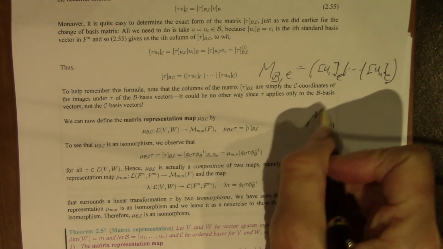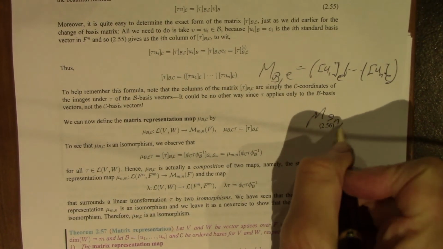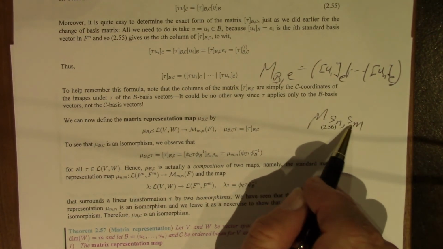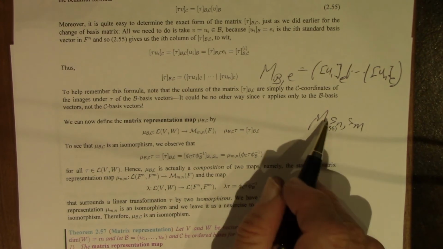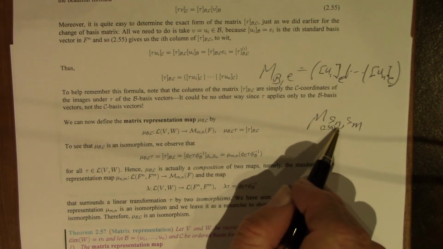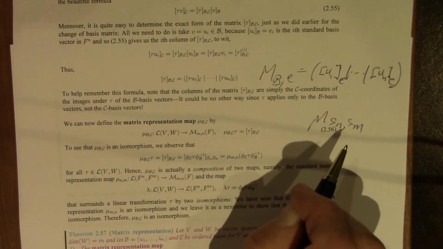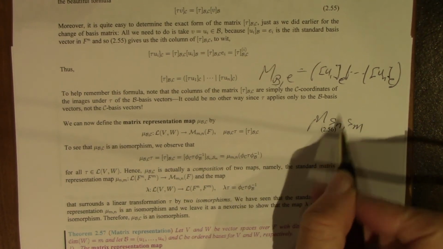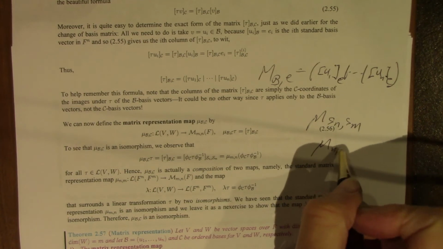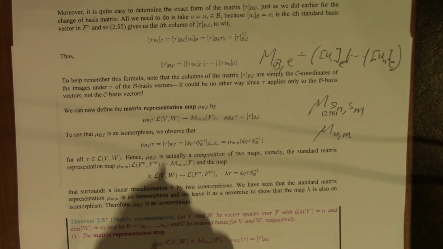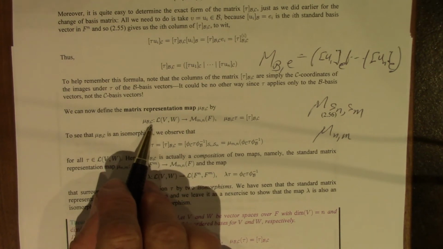Before, I could have written mu sub Sn comma Sm, but it's not good to have three levels here. It's difficult to read, and so I wrote the standard matrix representation that way. Here it's not a problem.